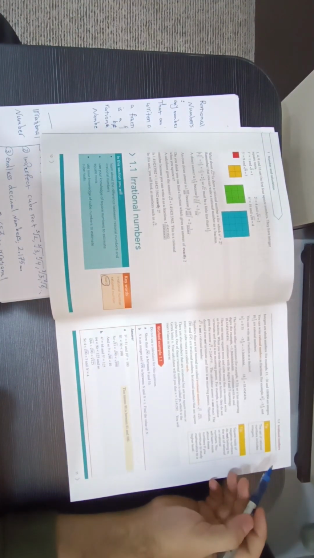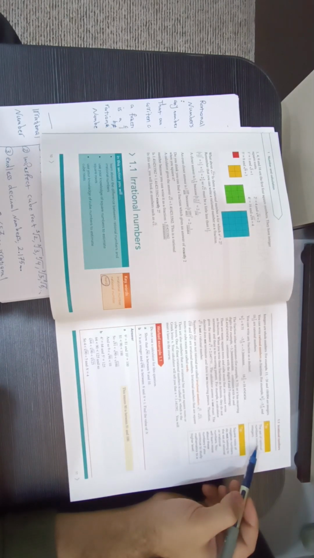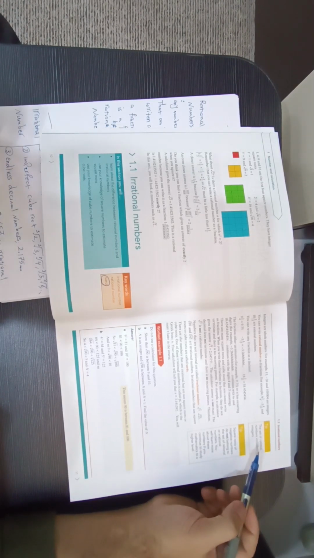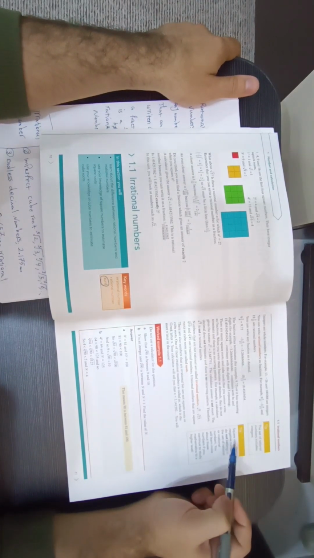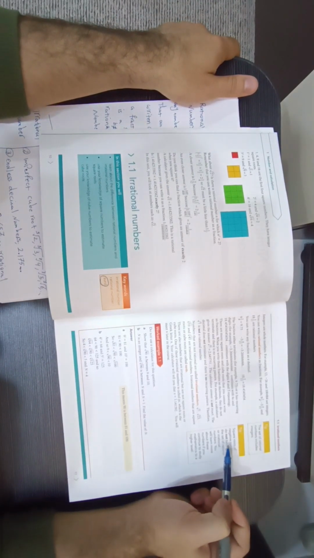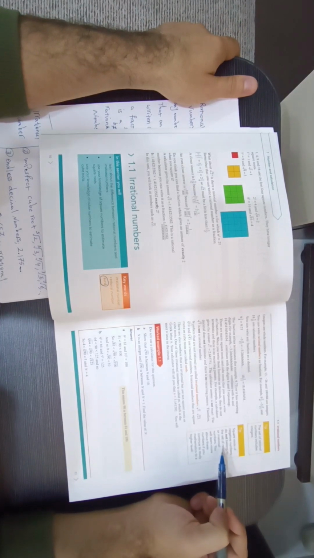Here there are two notes, two tips. The first one said the set of rational numbers includes integers. We already mentioned the types of rational numbers. The second one was integers. Square roots of negative numbers don't belong to the set of rational or irrational numbers. You will learn more about these numbers if you continue to study mathematics to a higher level.